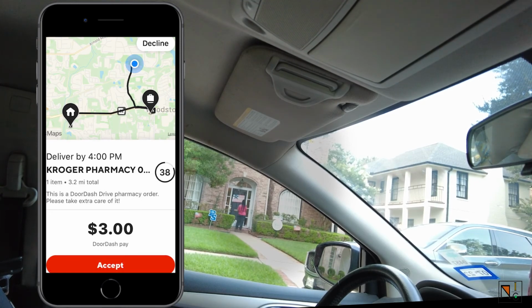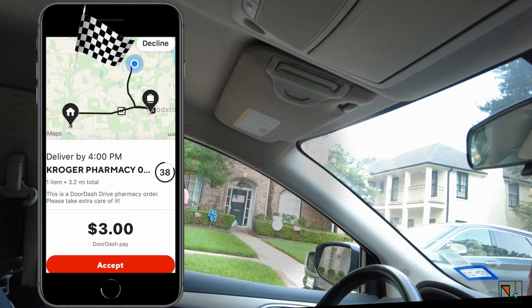That's an offer that happens to be lower than my $2 per mile qualifier, and I'll accept the order because it'll put me in an area where there's more opportunities to get better orders, thereby increasing my profit margins, and therefore that lowball offer just pays for itself.